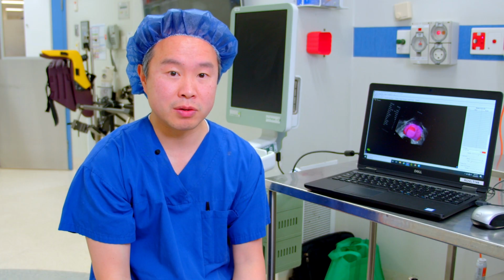So today we're going to show you a prostate biopsy. Prostate biopsy involves putting a needle into the prostate and taking a sample of tissue, which is then examined for evidence of appearance of prostate cancer.